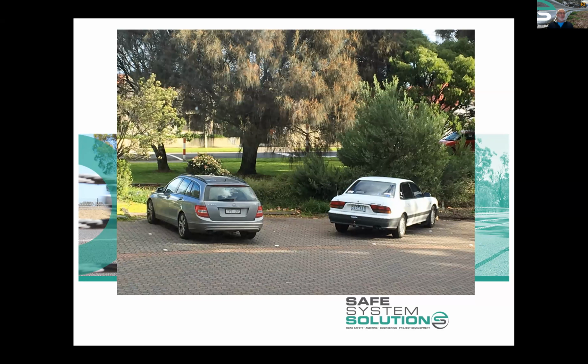Oftentimes it can be misleading. You've got so many conflicting signs, line marking, delineation and the like that it can become a blur, and all of a sudden you can get confusion. This was a really good example of what people see, what has been put in front of them. As a result, they've actually put in line marking, not just the RPMs to depict the parking.